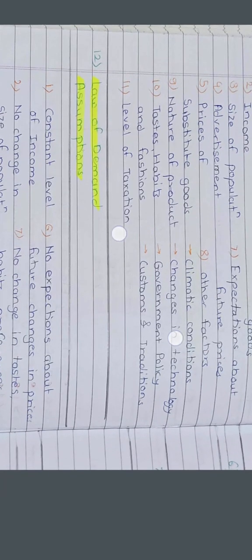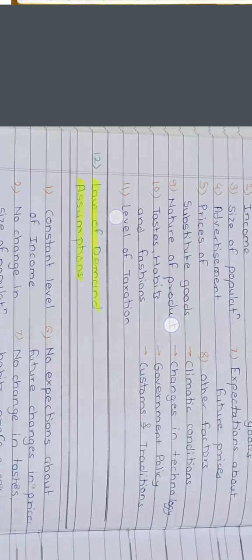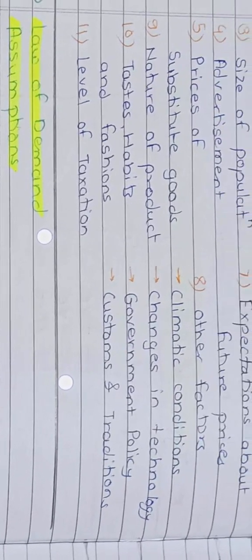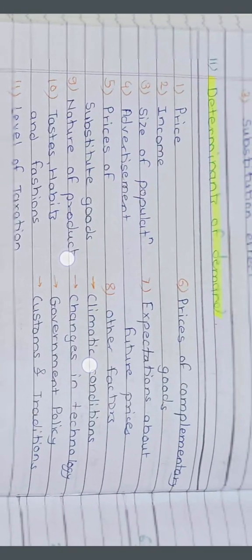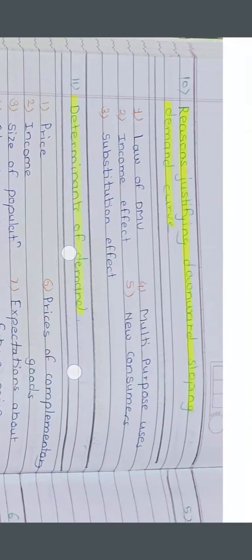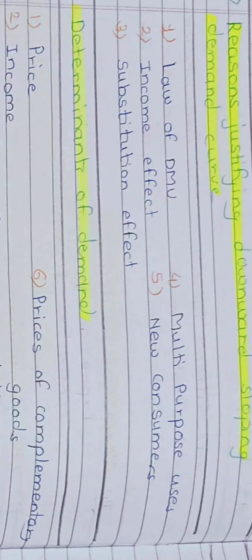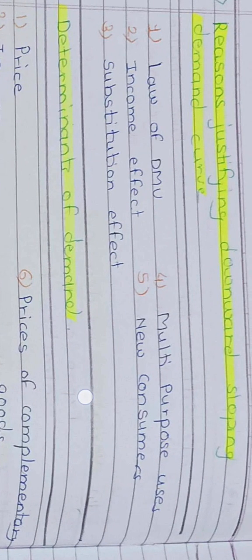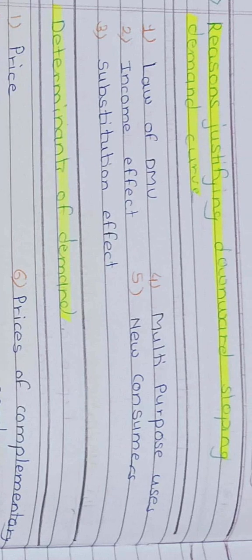Now let's see the reasons justifying downward sloping demand curve. First is law of DMU, that is law of diminishing marginal utility, income effect, substitution effect, multipurpose uses, new consumers.